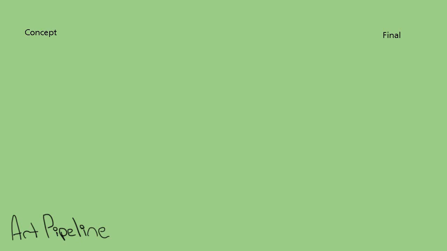So, what is the art pipeline? Well, as you can see, it's where we take a concept and turn it into a final product that's going to appear in our games. And so far, you've seen me work on that. We've made the model, where we took our concept and fleshed it out into a usable, game-ready, low-poly model, and we've unwrapped it.